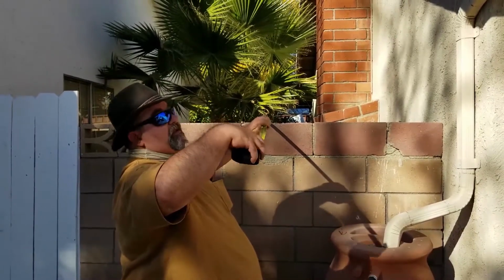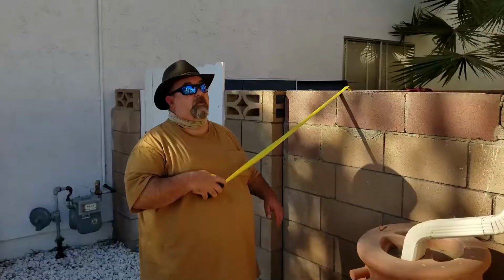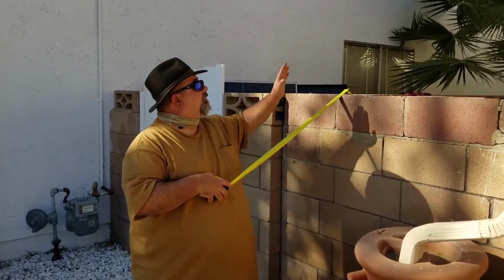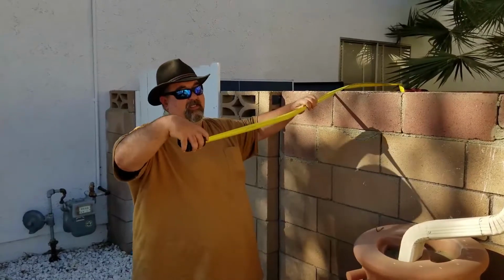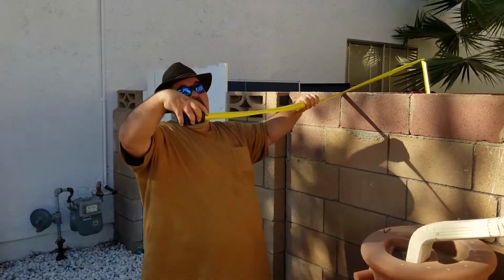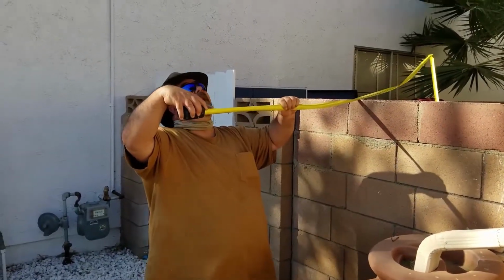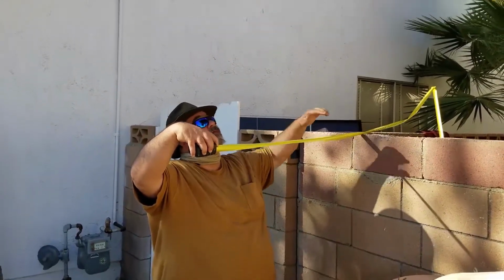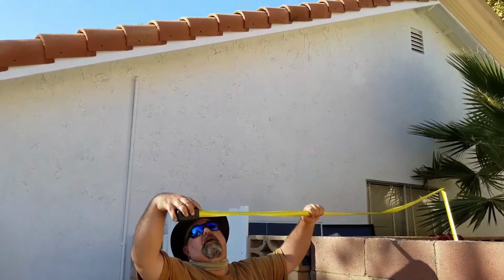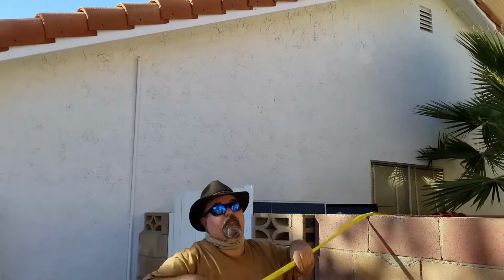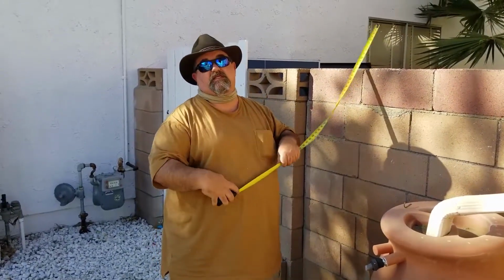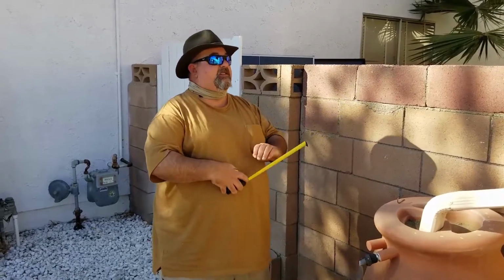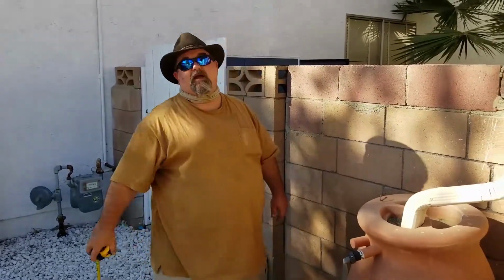And that is 22 feet. Now we want to measure the width or the depth of the roof so we can calculate the area. And in this case, we have from the peak of the roof to here, 22 feet. So a total 30 times 22 is 660 square feet that drains to this single downspout.